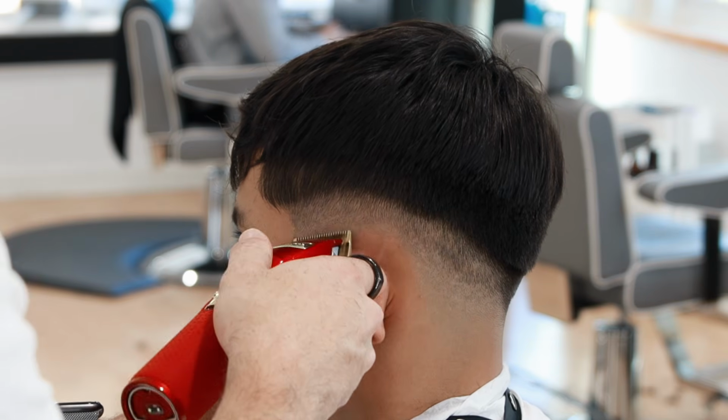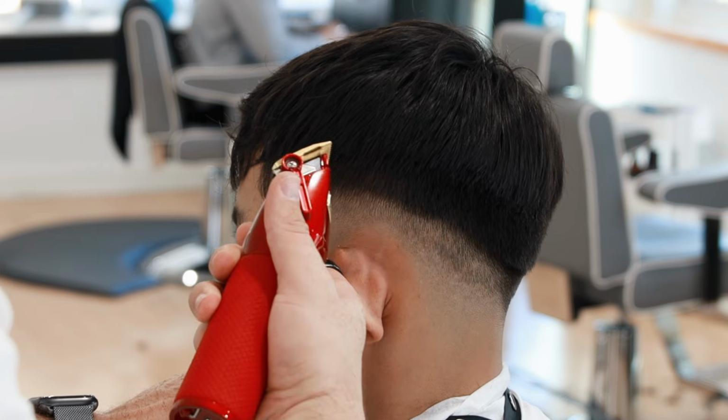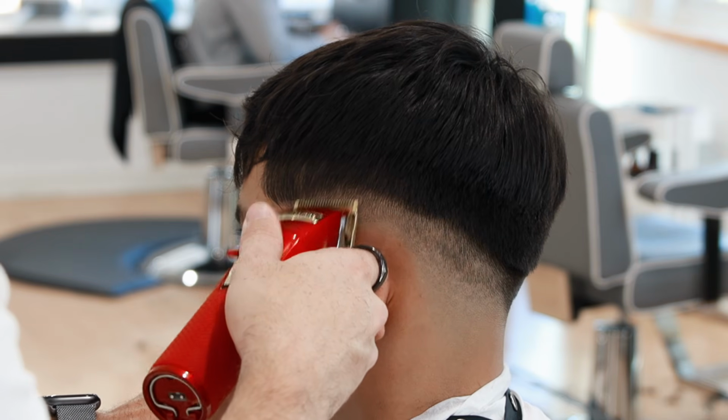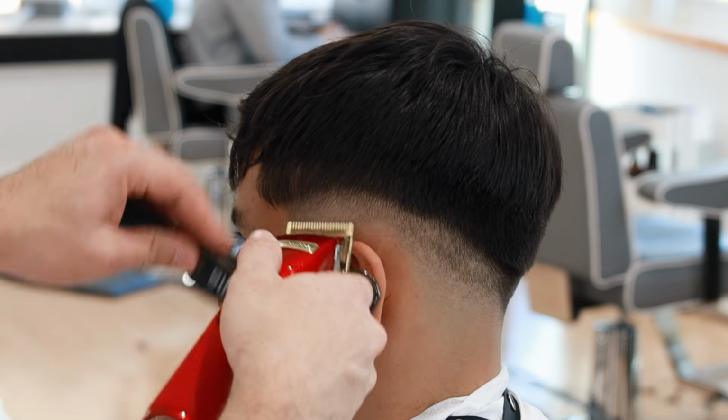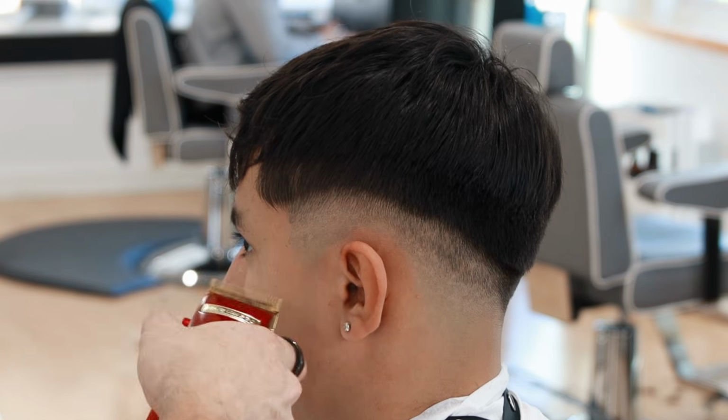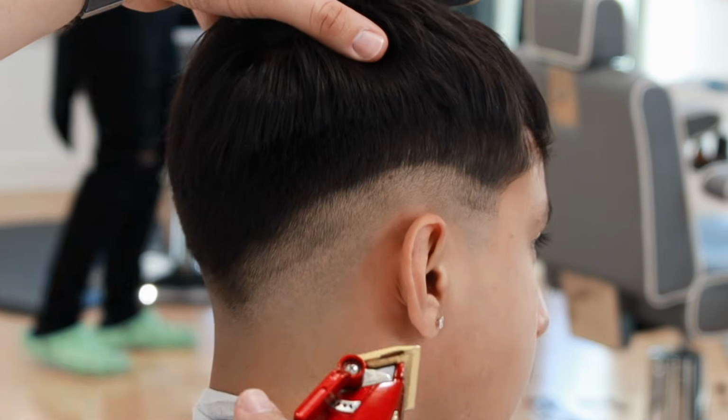This is why I like a clipper like this that has the clicky lever, because I know exactly where to place my lever, and it allows me to be even on both sides. For all of you guys that don't know, this is the Babyliss FX, and this is one of my favorite clippers.